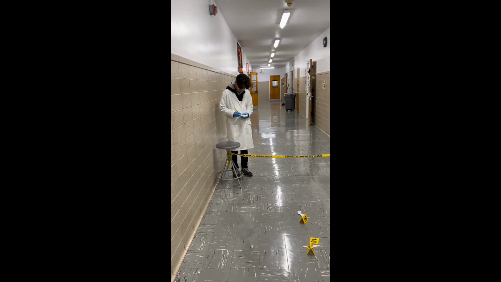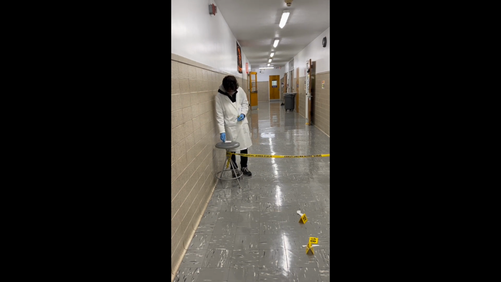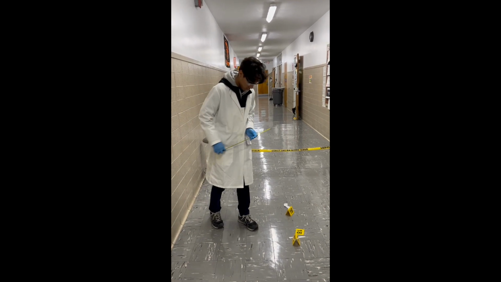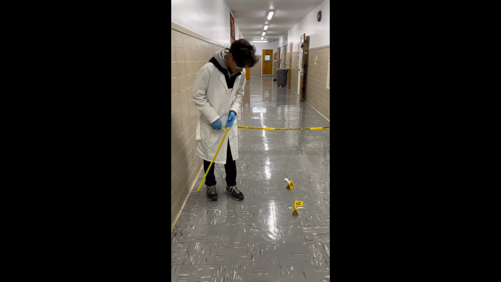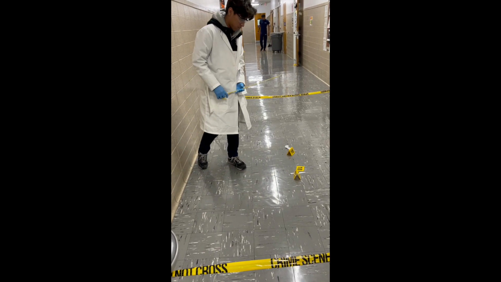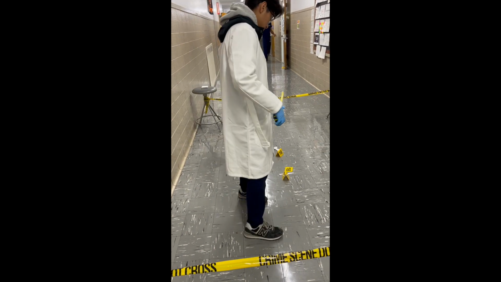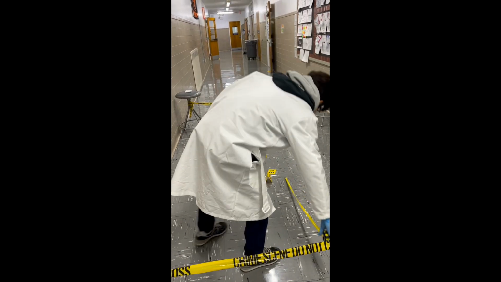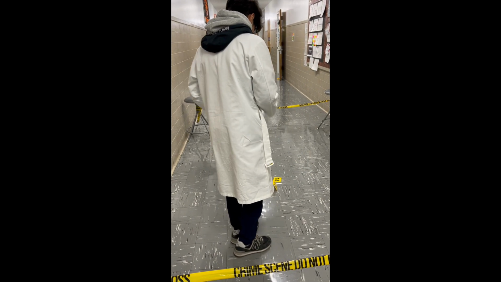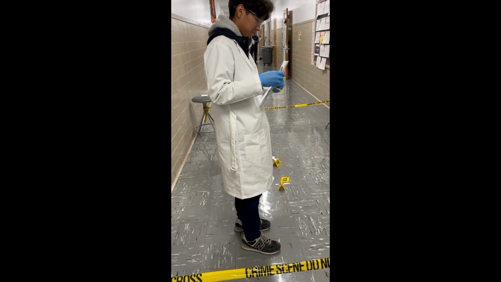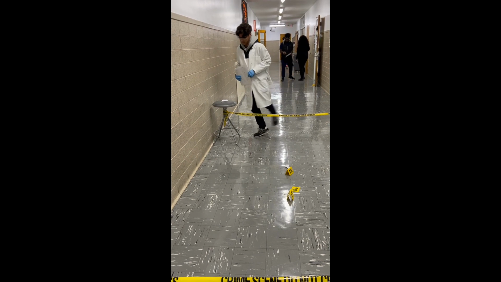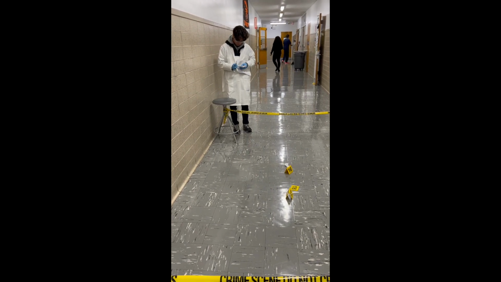The CSI first logs their entrance and begins to measure one of the evidence, in this case, the knife with the fingerprint. The CSI uses two walls as reference to measure the distance between the wall and the evidence. The CSI then must write it down somewhere. The CSI must once again log the time of their exit.